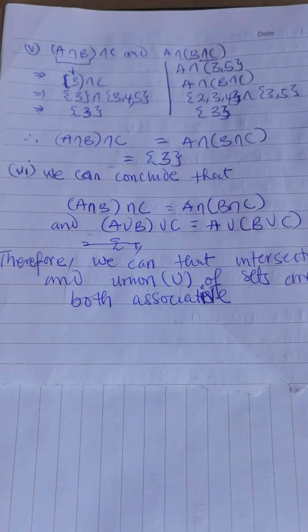So continuing with the rest of the question, we can conclude that intersection and union of sets are both associative, right? Looking at or solving the rest of the question from V to VI, we can see that these things are associative.